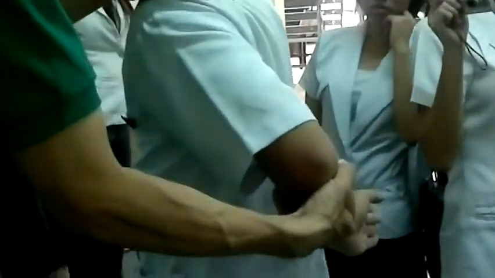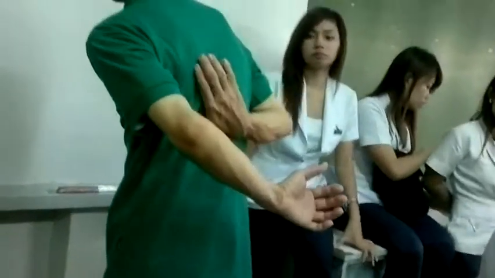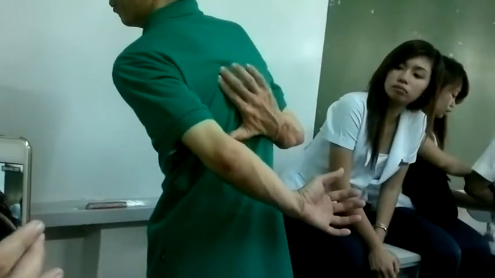Okay, next, your rhomboideus minor and major. As the patient, sir, I want you to place your hands at the back and try to move it backward. Then palpate it here, the medial border of the scapula. You can resist that one by pushing. Move downward. Palpate it there. Resist. Here, resist. Okay, so you have your rhomboideus minor and major.